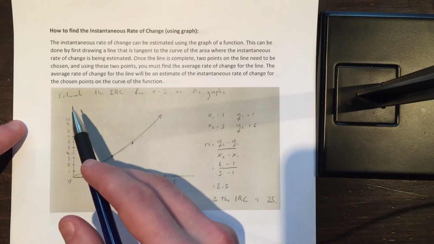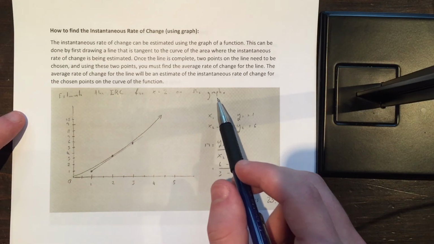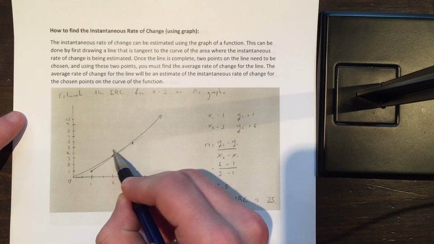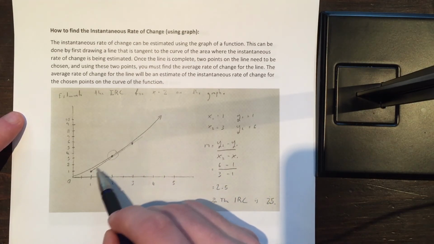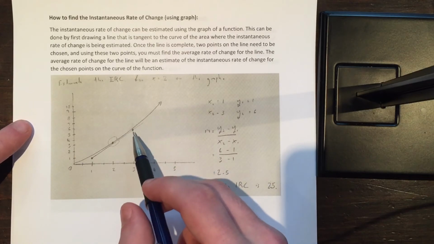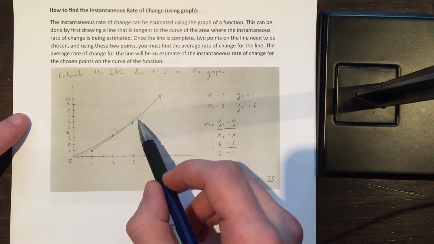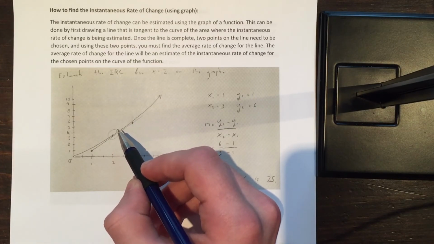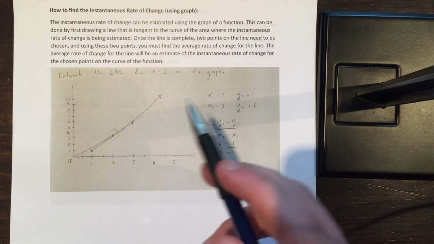So for example, in this picture below here, the question is: estimate the instantaneous rate for x equals 2 on this graph. So on this graph, we first find x equals 2, which is this dot here. Then we draw a line tangent to the graph, the line drawn below the curve here. Then we choose 2 clear points to use in our average rate of change equation in order to find the average rate of change of the tangent line. And then the average rate of change of that tangent line will in turn give us an estimate of the instantaneous rate of change for the x value of 2 in this function.